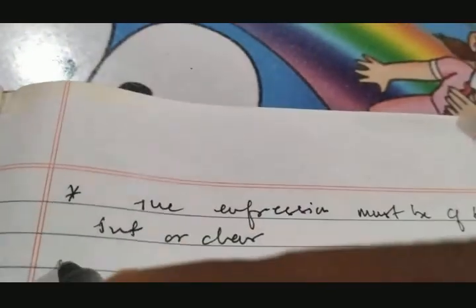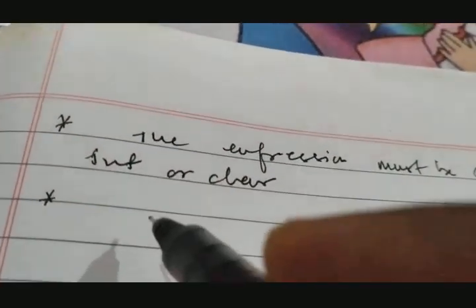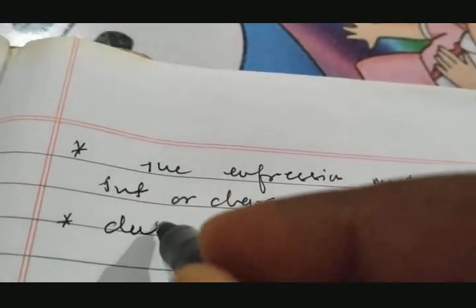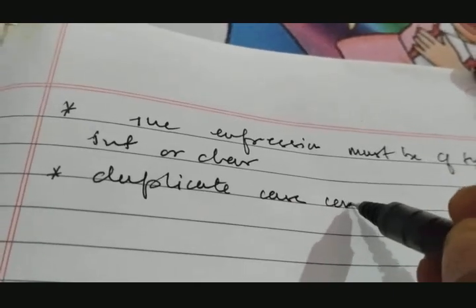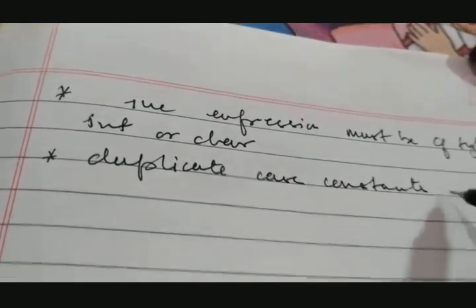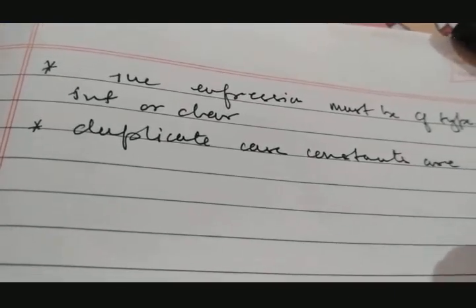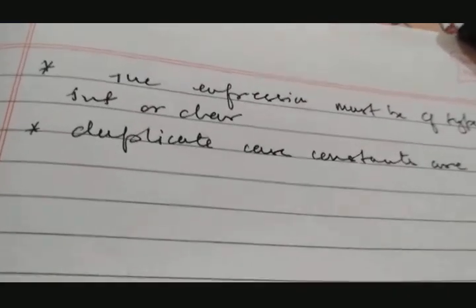Now next one, you should remember duplicate case constants are not allowed. You are not allowed to have duplicate case constants.